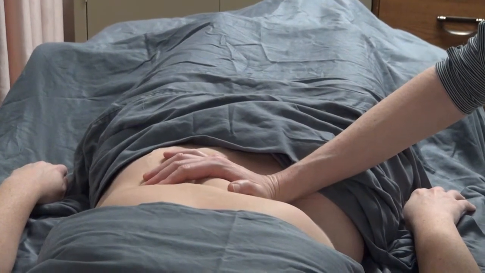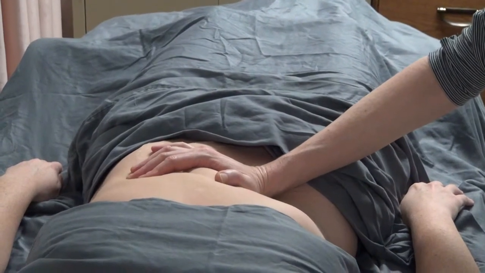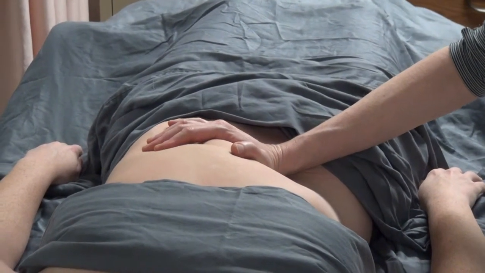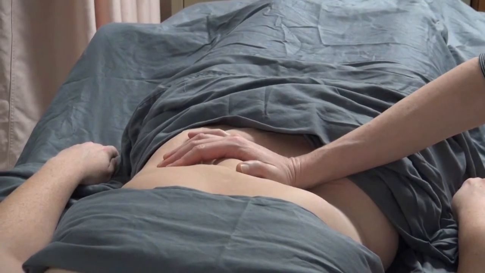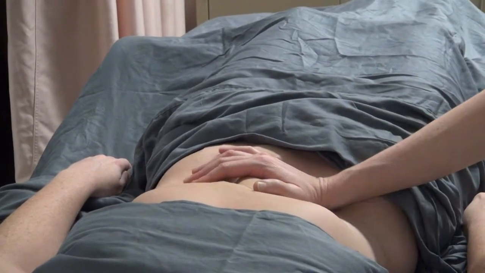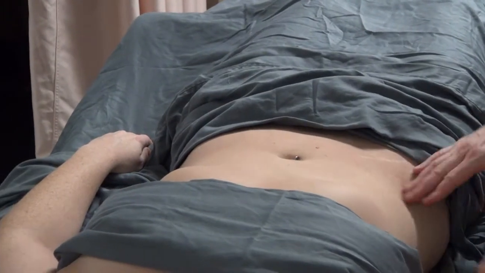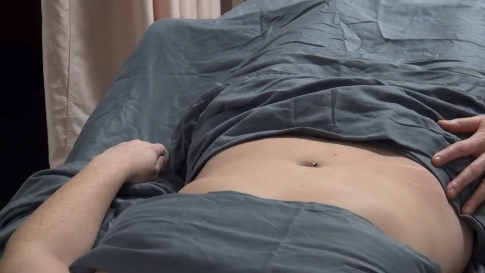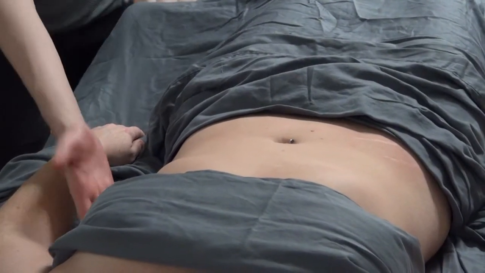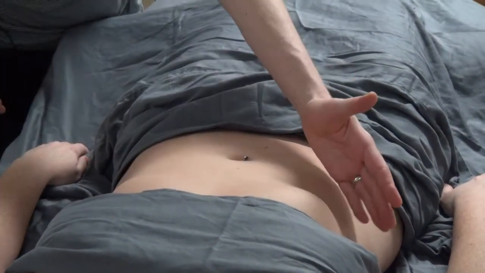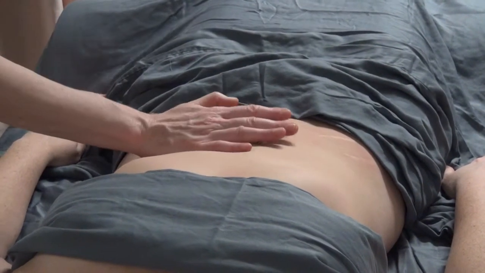There you go. One more deep breath. And that's me using the client's breath to release what's happening. There you go. And then I'm gonna let go, and you feel your back laying down a little bit on that side. Can you guys see the difference between the two sides at all? So this side is really up and off, and this side smoothly has like a divot where the psoas is.